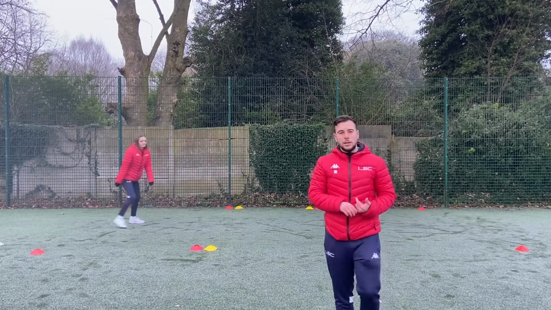Okay, children, so now we're looking at some different ways that we can defend and look at the specific movements that we might use. So, as Becky's shown you on the video there, it's around jockeying. Can you come up with some different ways yourselves? Have a go for a couple of minutes and then come back to us.